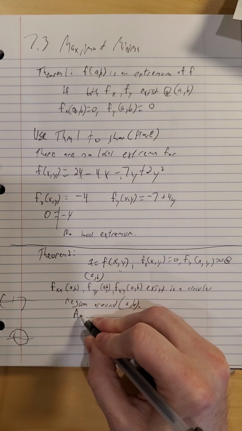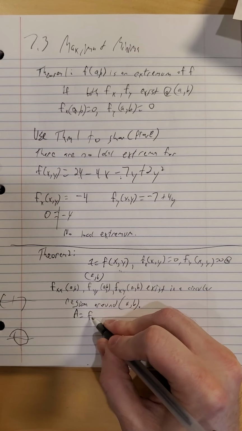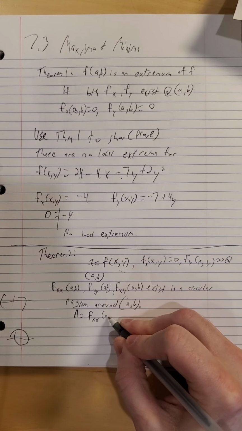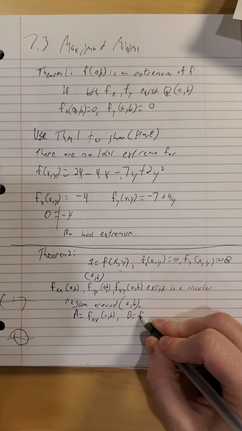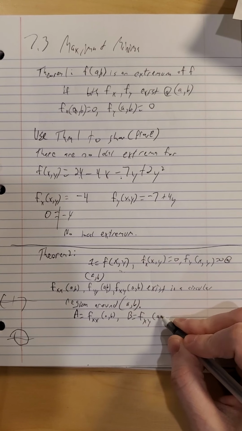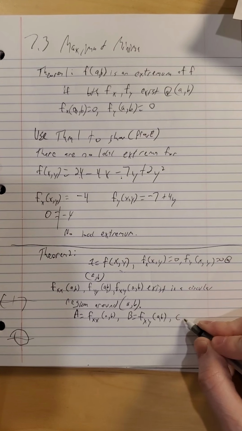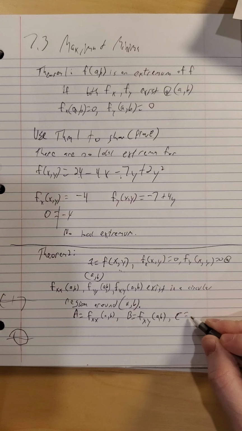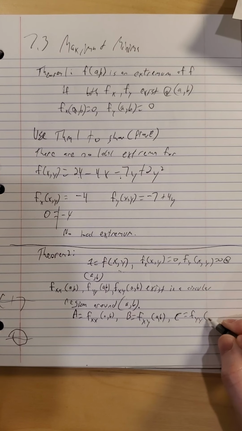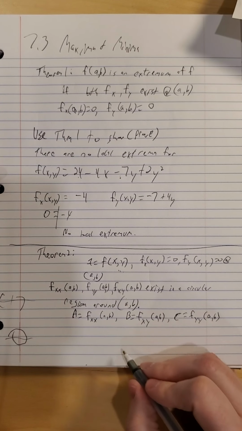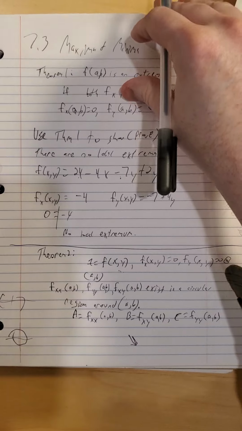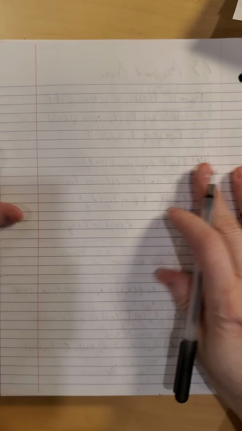Okay, some definitions as well. Cap A is going to be f sub xx of (a, b). Cap B, f sub xy of (a, b). Cap C, f sub yy of (a, b). So once we have those 3 values in hand, there's going to be 4 cases. Again, you don't need to memorize the 4 cases. They're going to be provided for you.